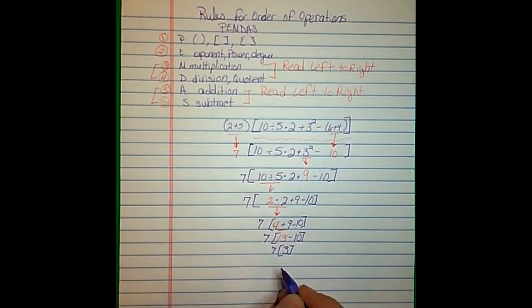Bring down the 7. And since there is no operation sign in between the 7 and the bracket, this represents multiplication. 7 times 3 is 21. And that is my answer following the rules of operation, order of operations.